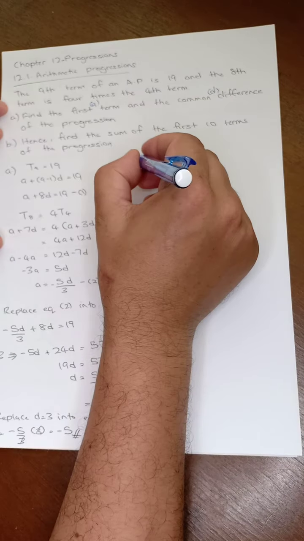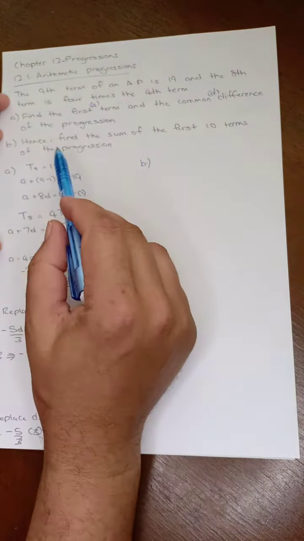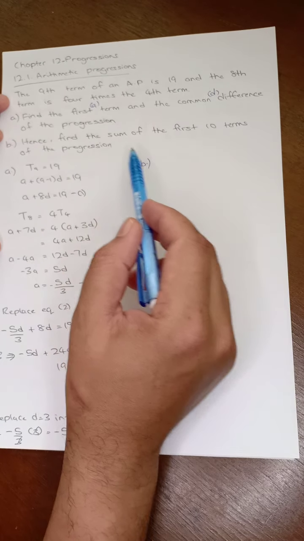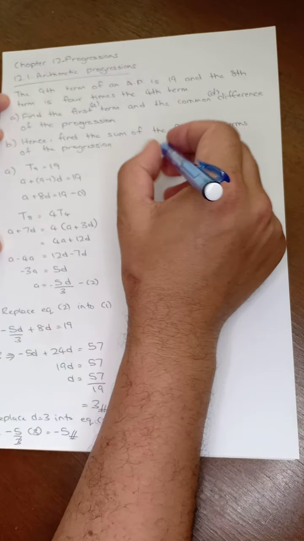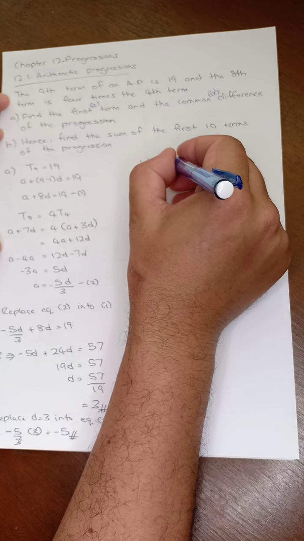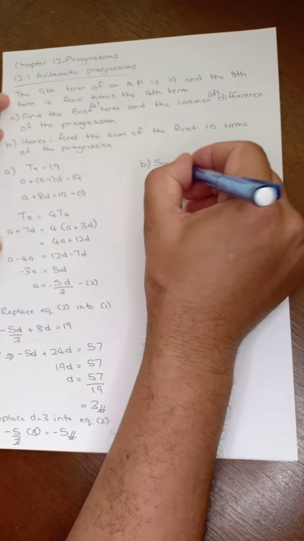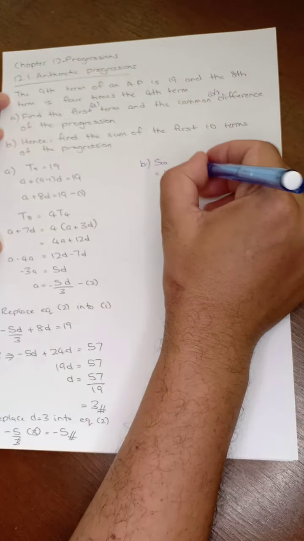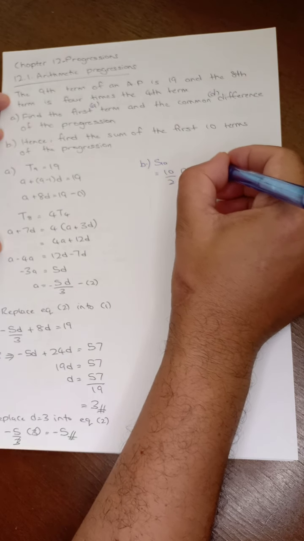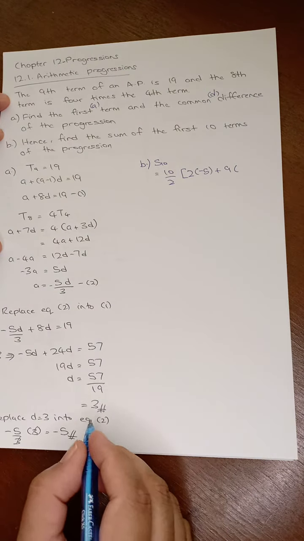I'll use the blue pen to differentiate. Hence, find the sum of the first 10 terms of the progression. So they want you to find S10. Okay. So S10, as we know, the formula is n over 2, 10 over 2, 2a, our a is negative 5, plus n minus 1, 10 minus 1 is 9, our d is 3.